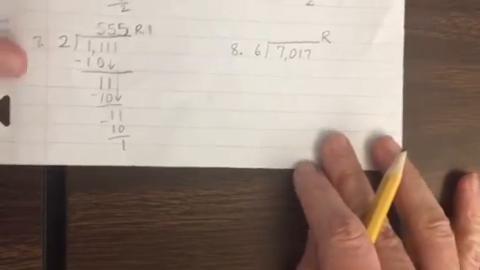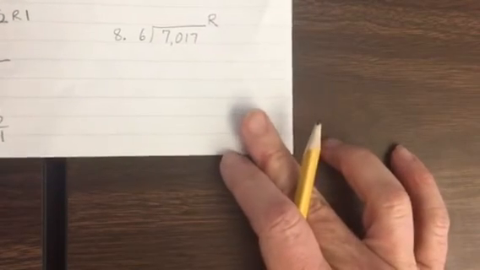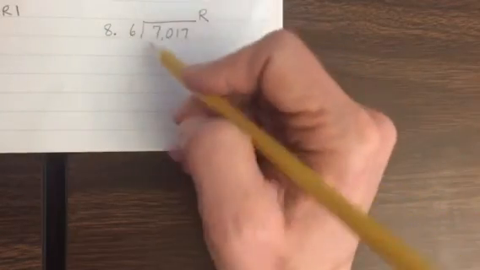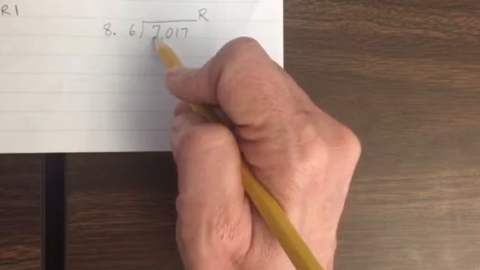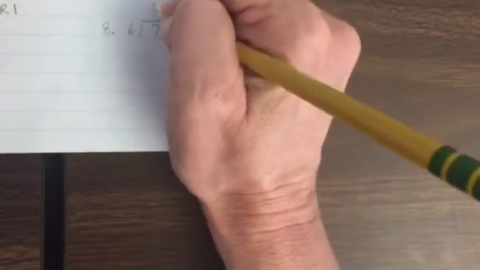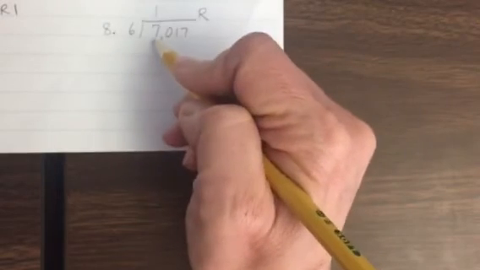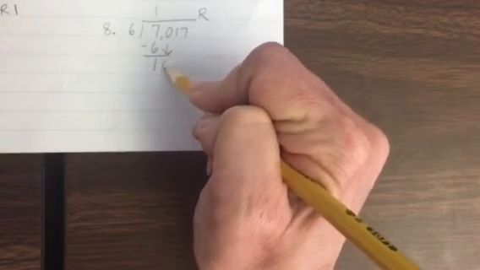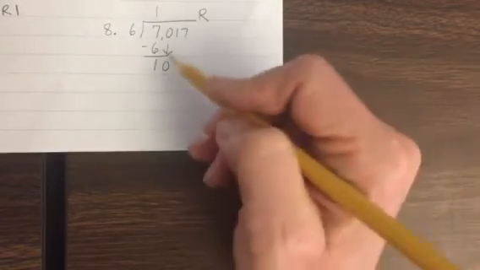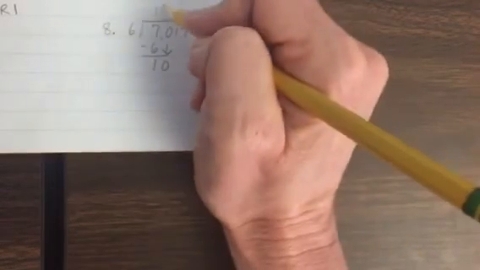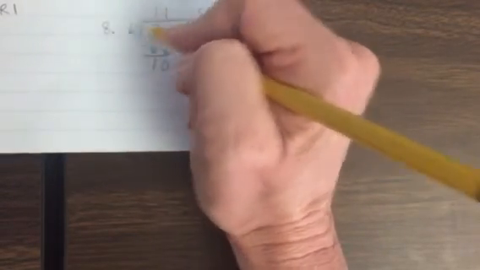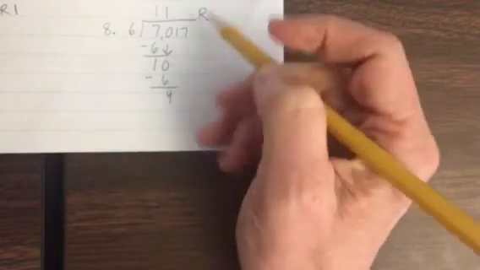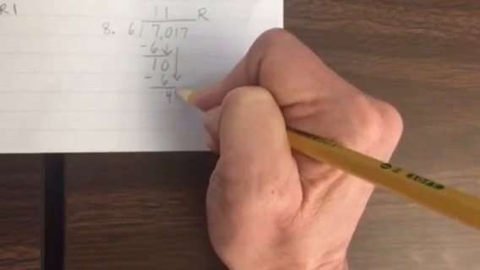Okay, last one, number 8. Number 8 says 7,017 divided by 6. Okay, 6 times what is close to 7 but not bigger than 7? That would be 1. 1 times 6 is 6. We subtract, we get 1. We bring down the 0. Okay, 6 times what is close to 10 but not bigger than 10? Again, that would be 1. 1 times 6 is 6. We subtract, we get 4. And we bring down the 1.